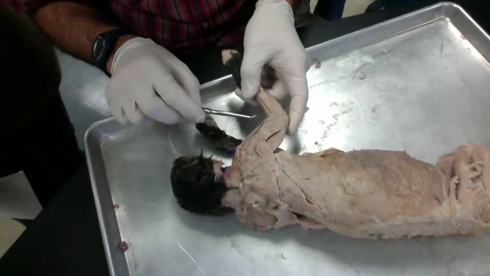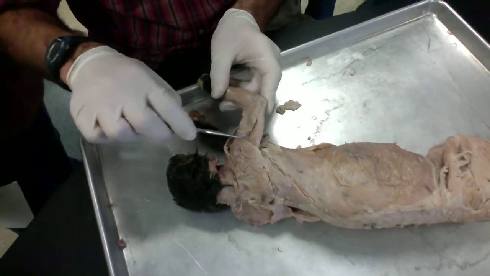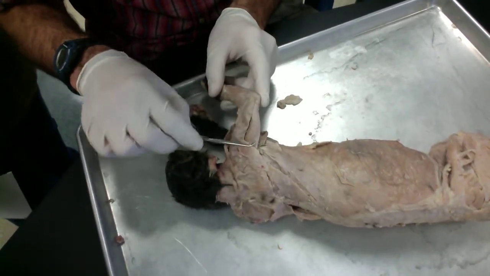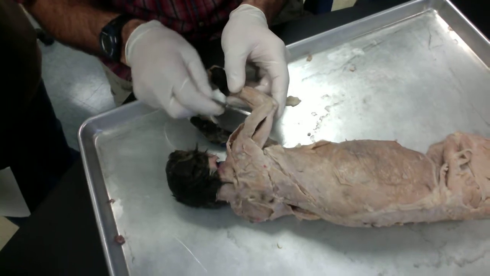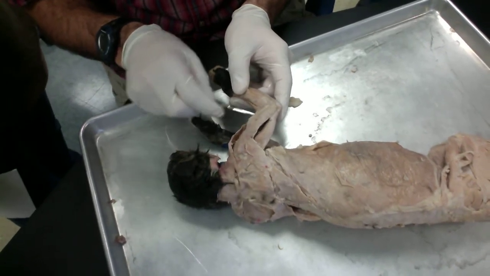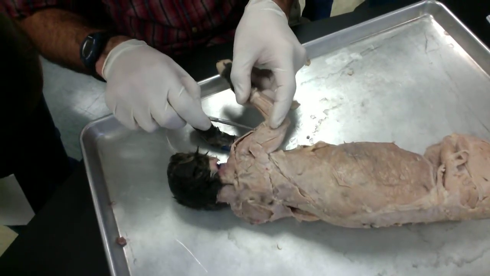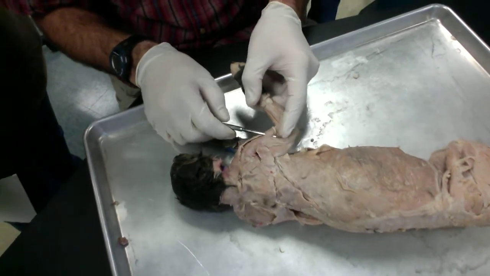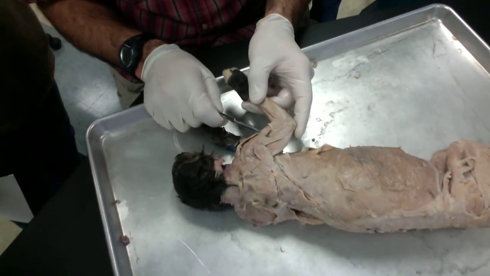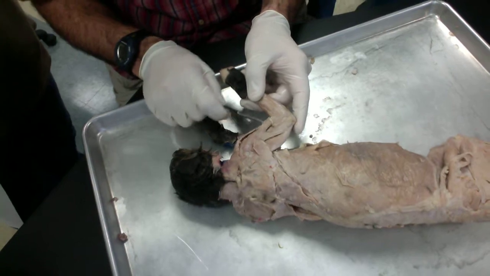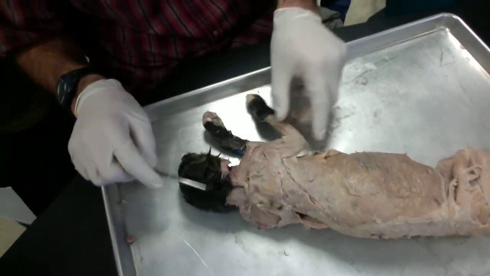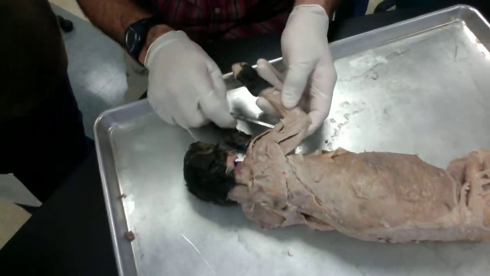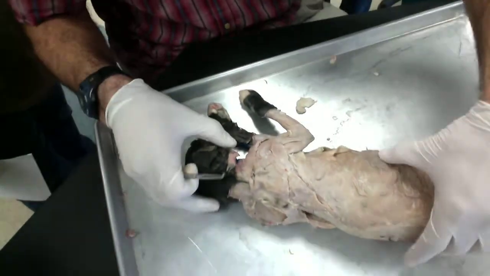All right, this is our long head of our triceps brachii. This is our lateral head. Did I say medial side? Long head triceps. And this is your brachialis right here. Oh, it's on the lateral side, yep. It's underneath the lateral head.